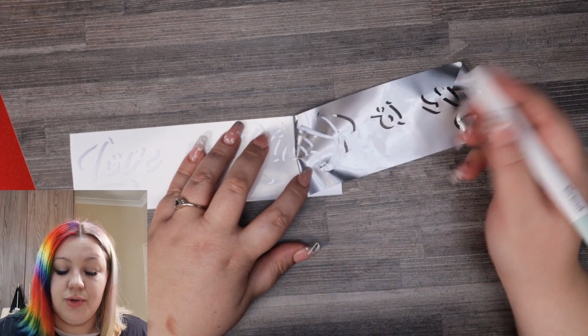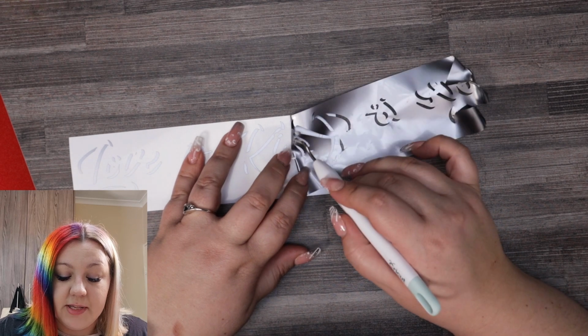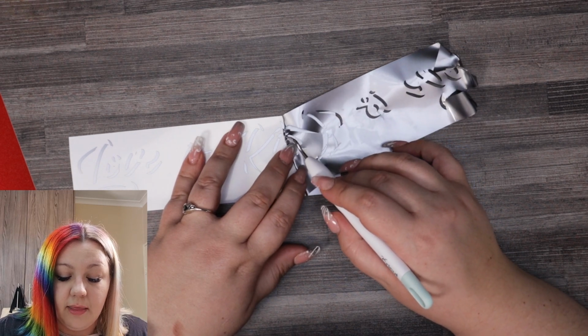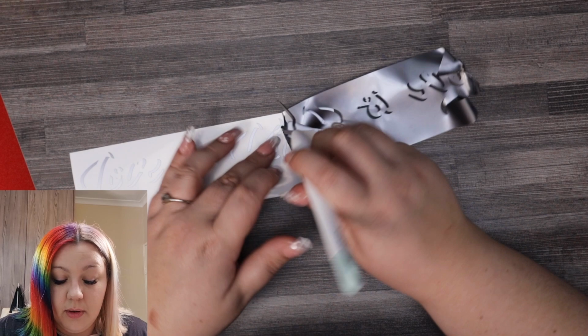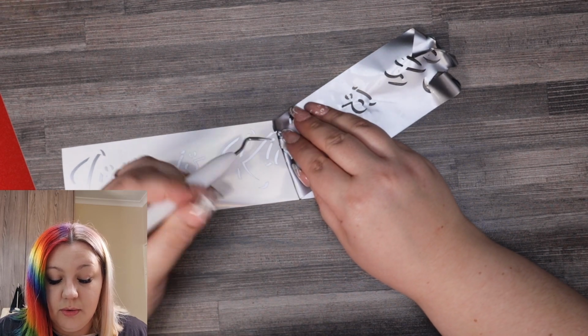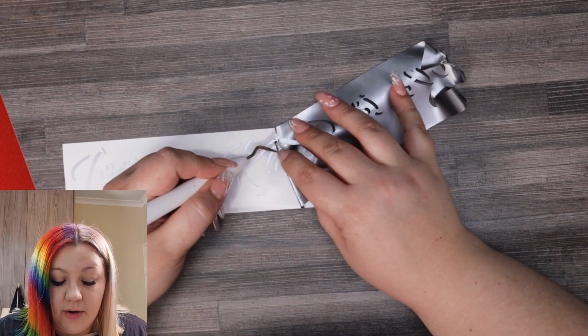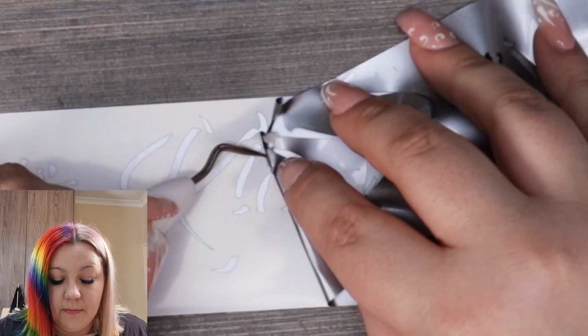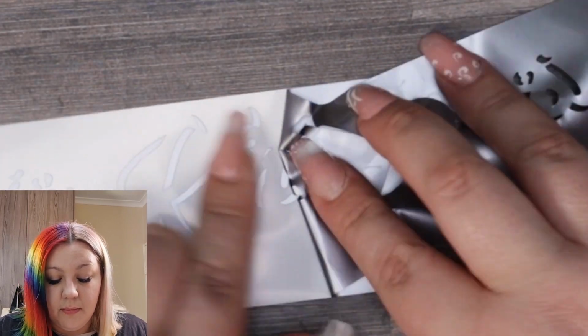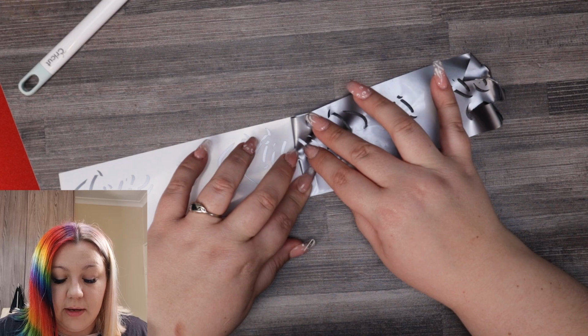You can also use your weeding tool to help pieces stick down, like that one. So use your weeding tool to anchor it to the page and then pull the vinyl back.